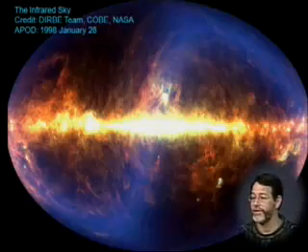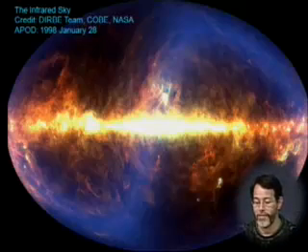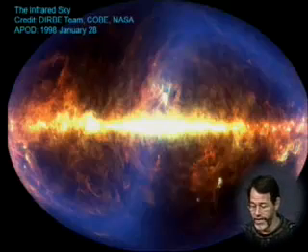Now, where do you get zodiacal dust? Things from our solar system bang into each other. Asteroids outgas and have dust that comes off them. So this zodiacal dust and gas is what we're seeing there, but it's very local to us.